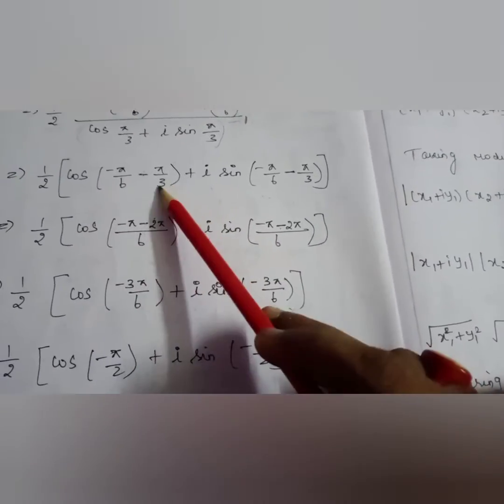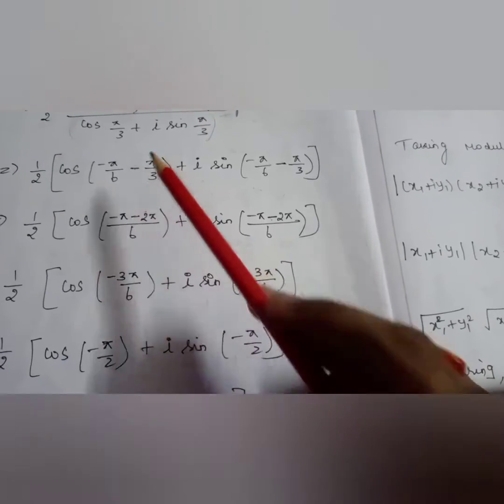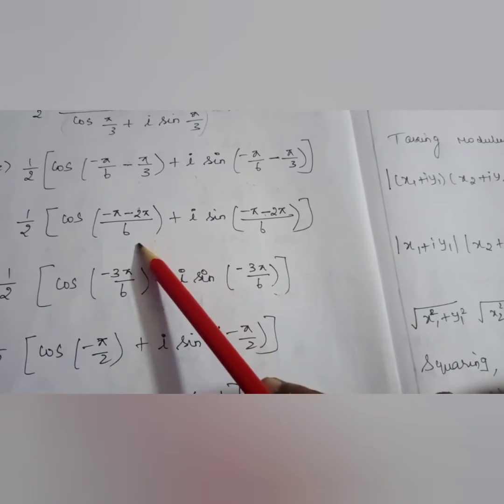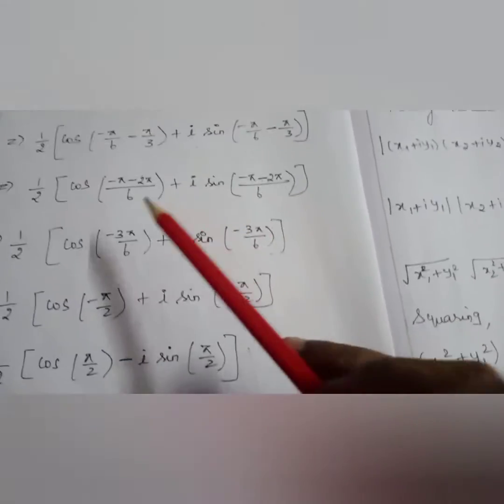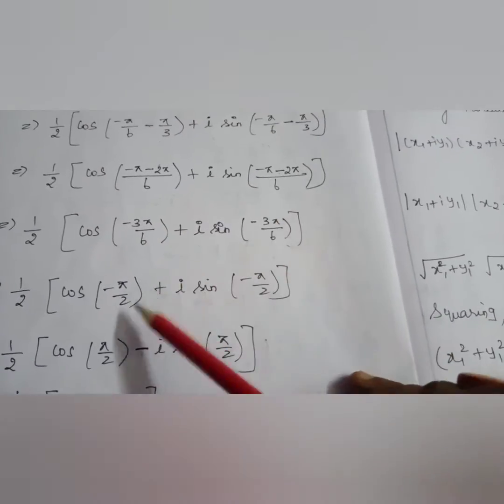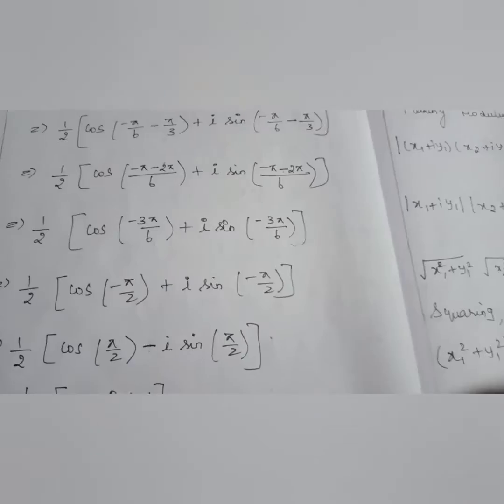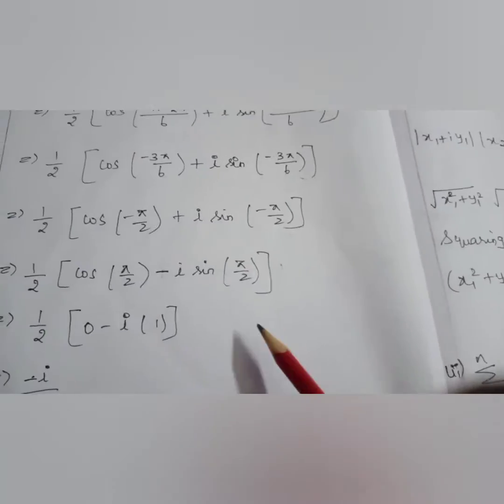If 6 is the LCM, here if you multiply by 2, here also we will multiply by 2. So minus pi minus 2 pi by 6, minus pi minus 2 pi by 6. That is minus 3 pi by 6, minus 3 pi by 6. That is minus pi by 2, pi by 2. What is pi by 2? 90 degree, right? So 90 degree.